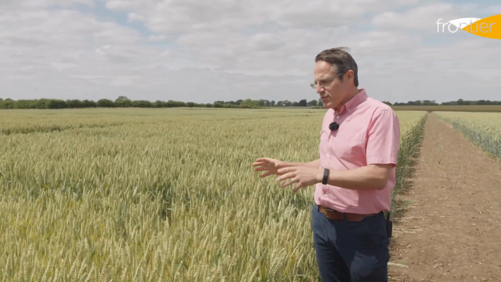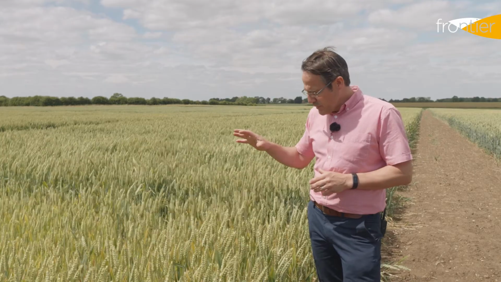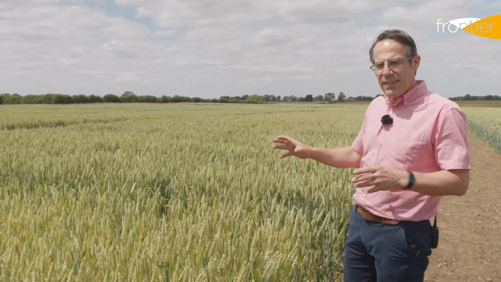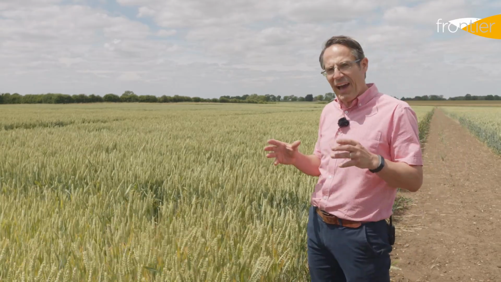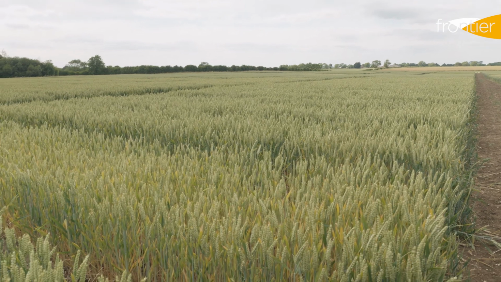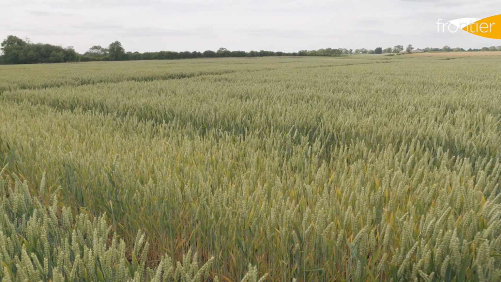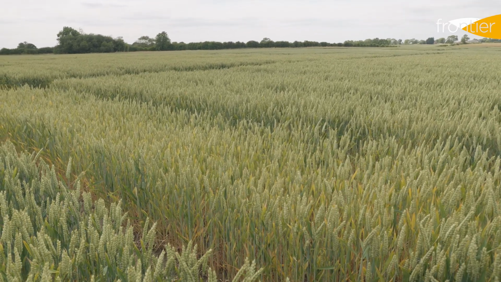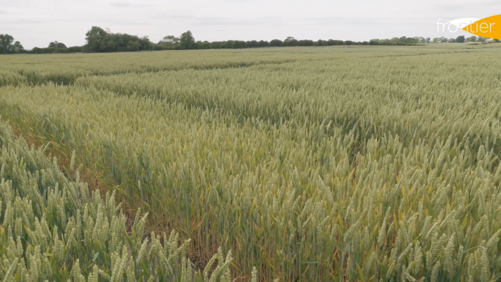What that allows us to do is compare the performance of this plot to all of the treated plots. And that enables us to actually work out how efficiently the nitrogen we've applied to those crops has been taken up, used by the crop to deliver yield and protein. We're able to then give an exact nitrogen use efficiency.